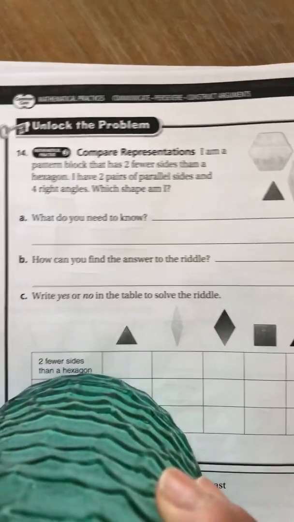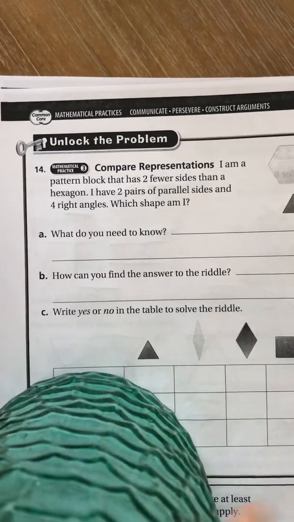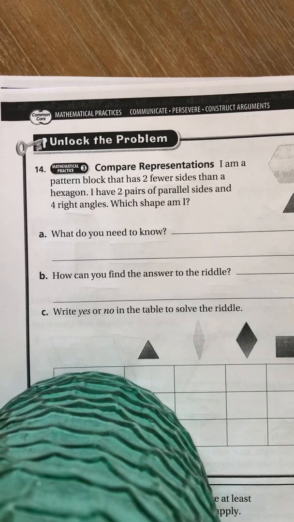All right, now I am on page 718. Unlock the problem. Look at number 14. We're going to be, again, looking at these shapes. It says, I am a pattern block. I am a pattern block that has two fewer sides than a hexagon.